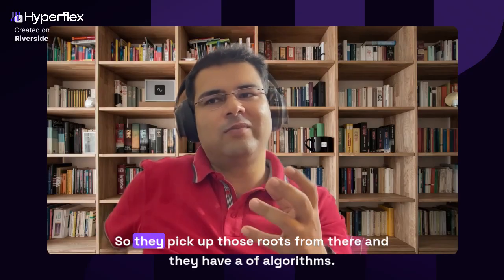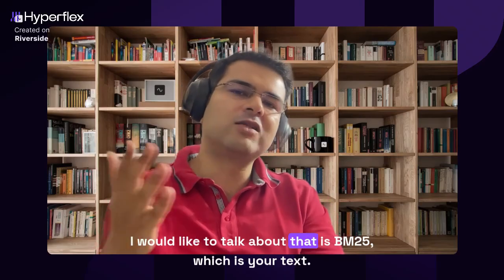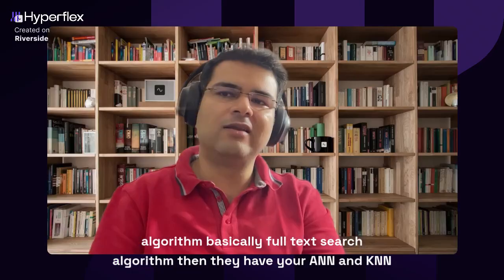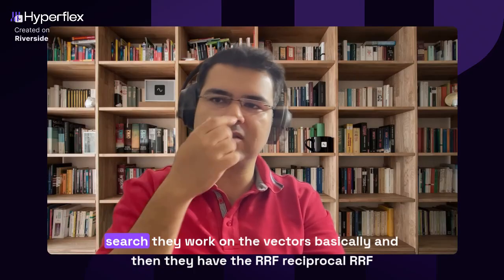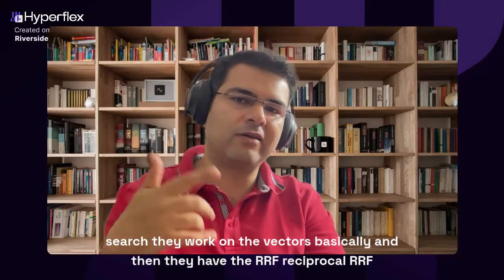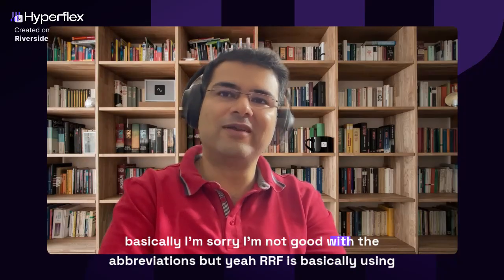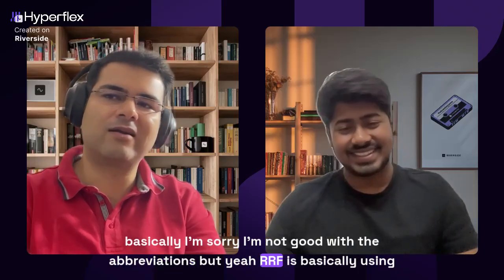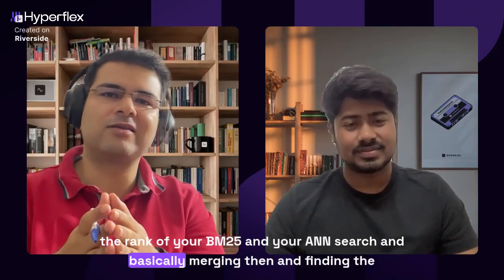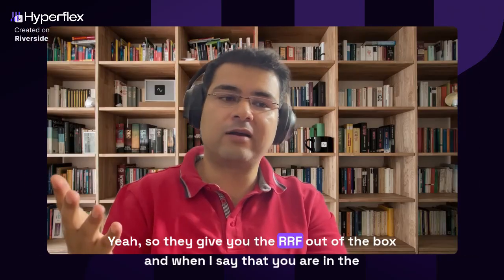Okay, so they pick up those roots from there, and they have a couple of algorithms I would like to talk about. There is BM25, which is your text algorithm, basically a full text search algorithm. Then they have your ANN and KNN search. They work on the vectors, and then they have the RRF, reciprocal rank fusion. Sorry, I'm not good with the abbreviations, but RRF is basically using the rank of your BM25 and your ANN search, merging them and finding the ranking score. So they give you the RRF out of the box.